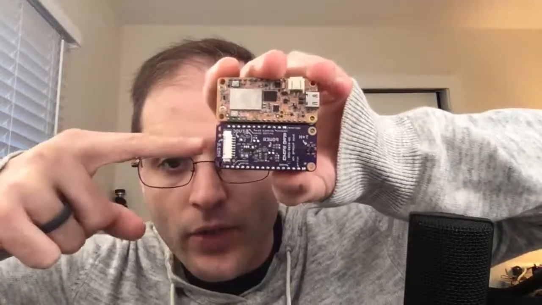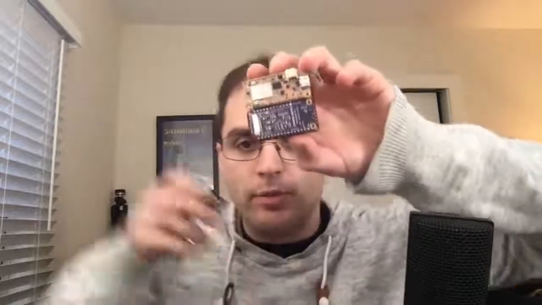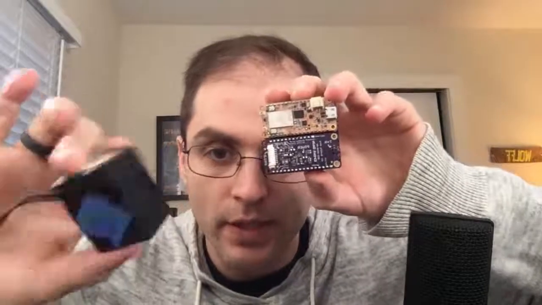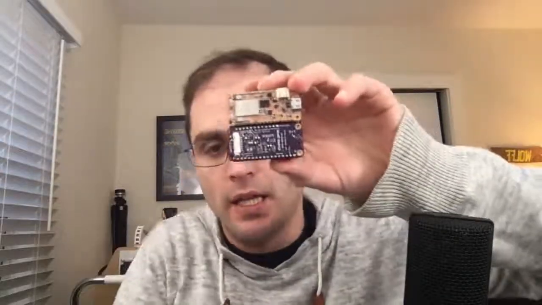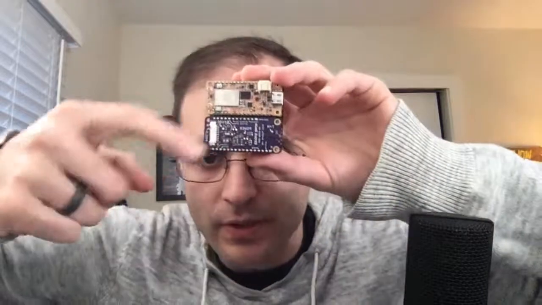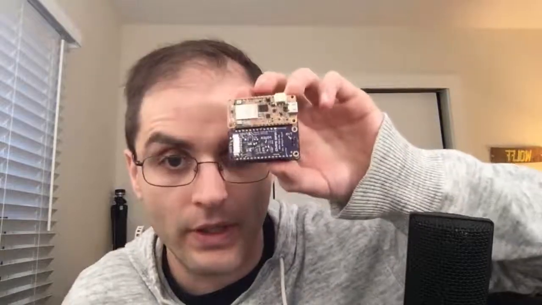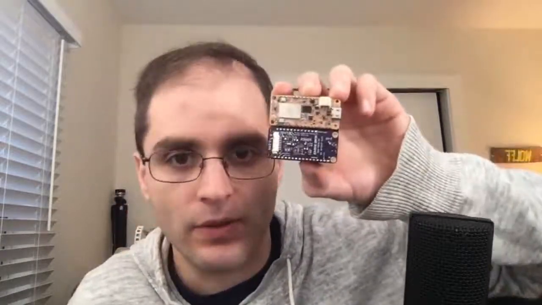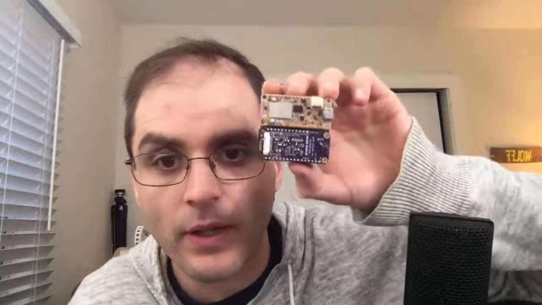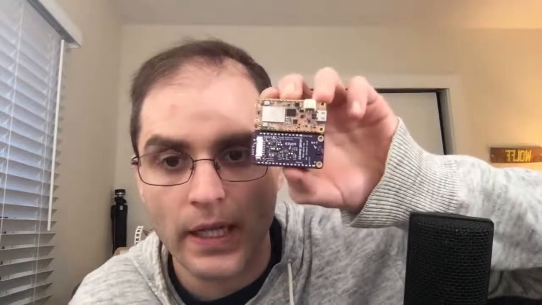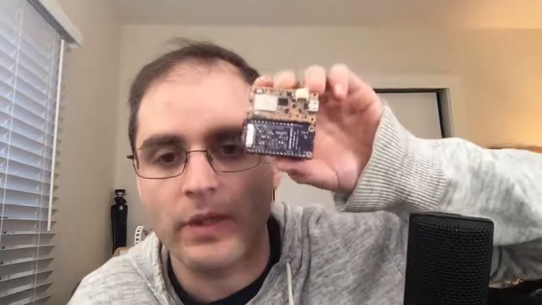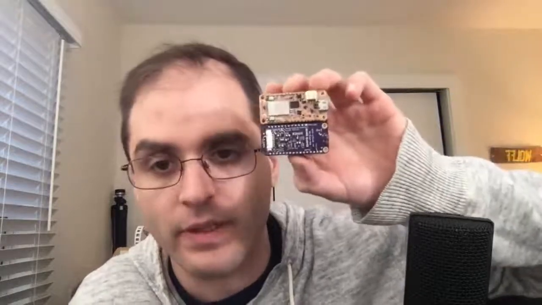It's got a header for connecting to a PM2.5, so this is being used as a particulate sensor. And it also has a temperature sensor on the other side, which is used not only to monitor temperature and humidity, but that data gets fed into the VOC sensor, as the VOC sensor is essentially like a hot plate.